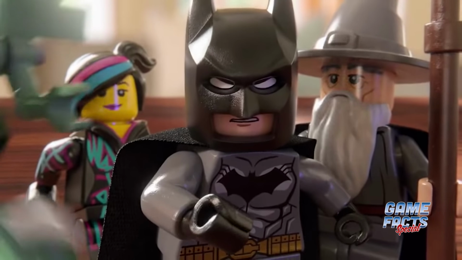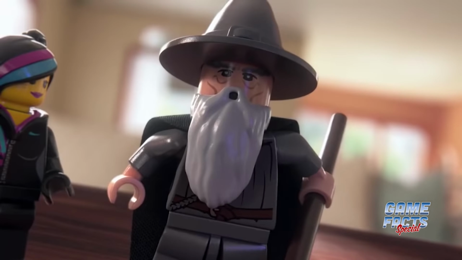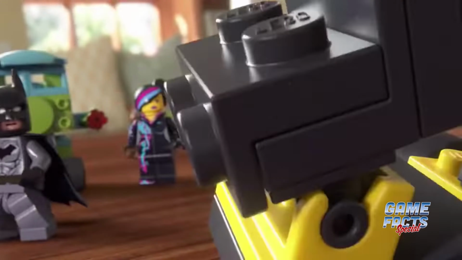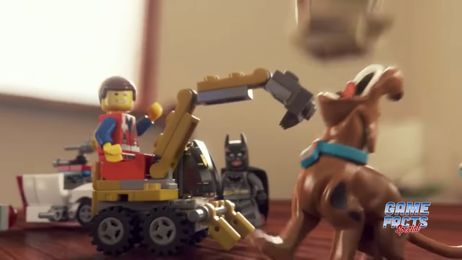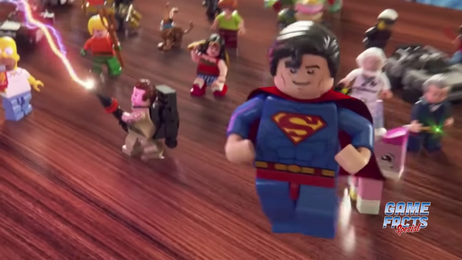LEGO Dimensions, a game which followed the Toys to Life trend of the 2010s, released a Back to the Future character pack in 2015. Michael J. Fox and Christopher Lloyd reprise their roles as their iconic characters for the pack.